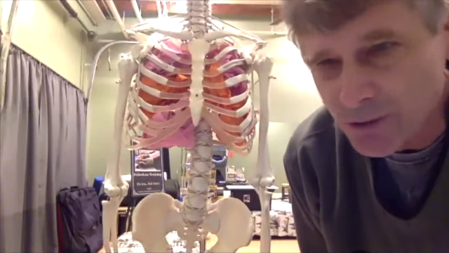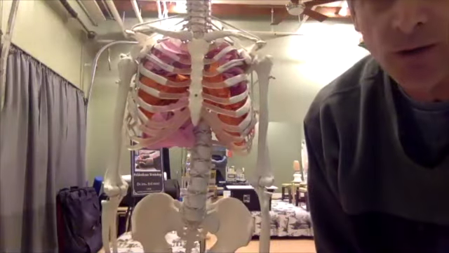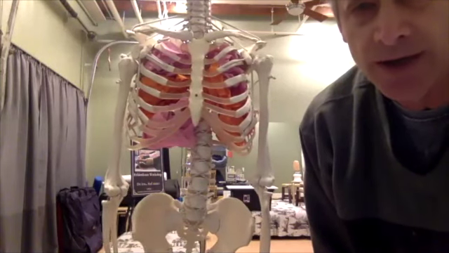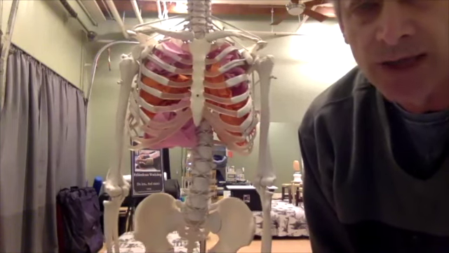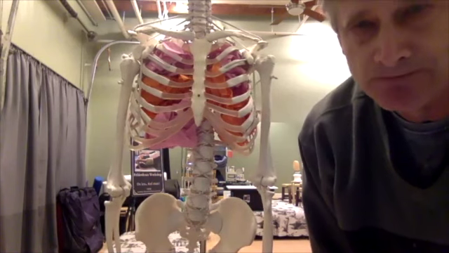Hopefully everybody's doing well. So for today's lesson, we are going to think a bit about our rib cage and how our rib cage can be involved in whatever type of movement we want to do.